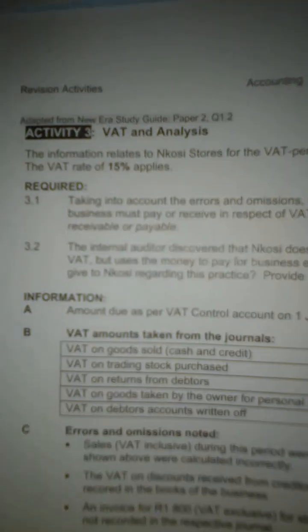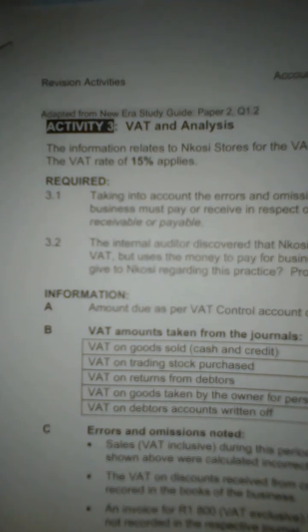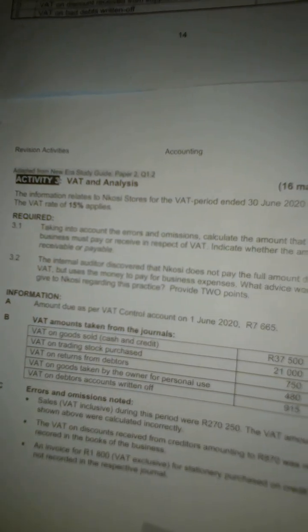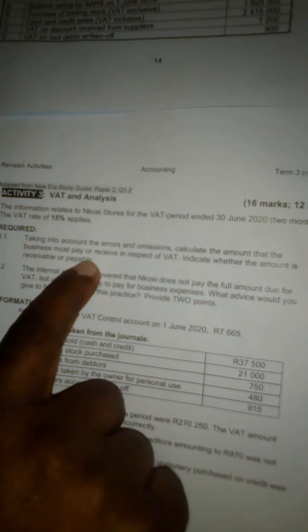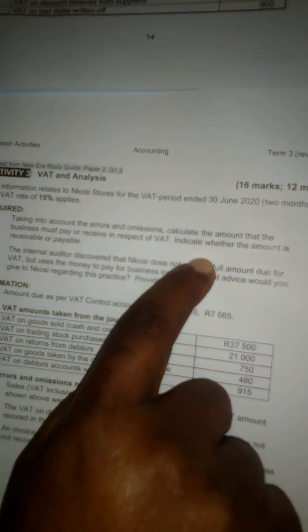Okay, we are looking at a VAT question again. It's on VAT and analysis. The information relates to Ngosi stores for the VAT period ended 30 June 2020. The VAT rate is 15%. The requirements: taking into account the errors and omissions, calculate the amount that the business must pay or receive in respect of VAT. Indicate whether the amount is receivable or payable.